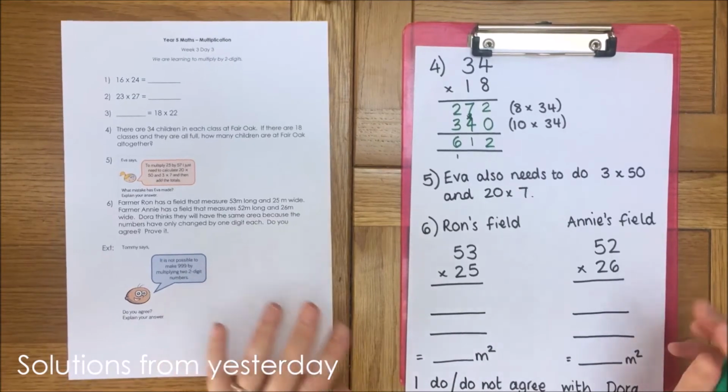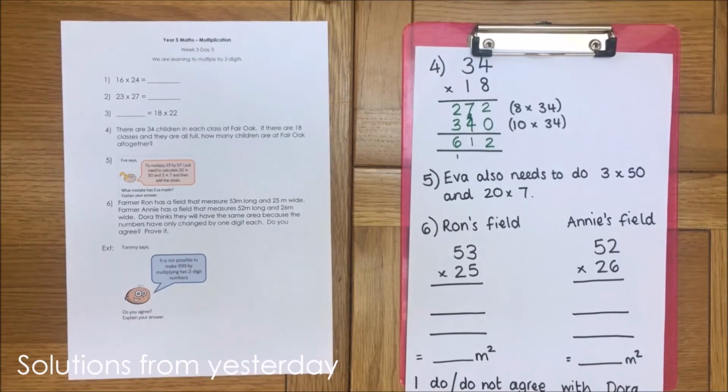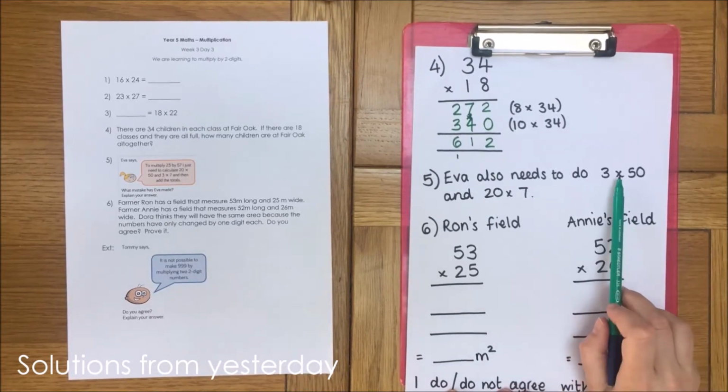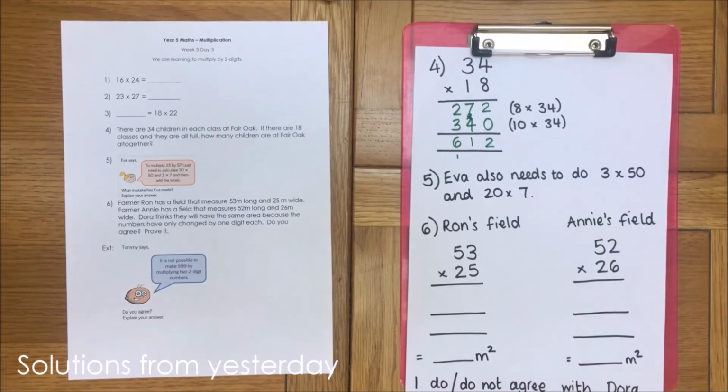Okay, number 5 was a problem. Eva said that to multiply 23 by 57, she just needed to calculate 20 times 50 and 3 times 7. Well, we know from looking at those visual representations yesterday that there are actually 4 calculations that need to be done. So I've just put that she needed to also do 3 times 50 and 20 times 7.